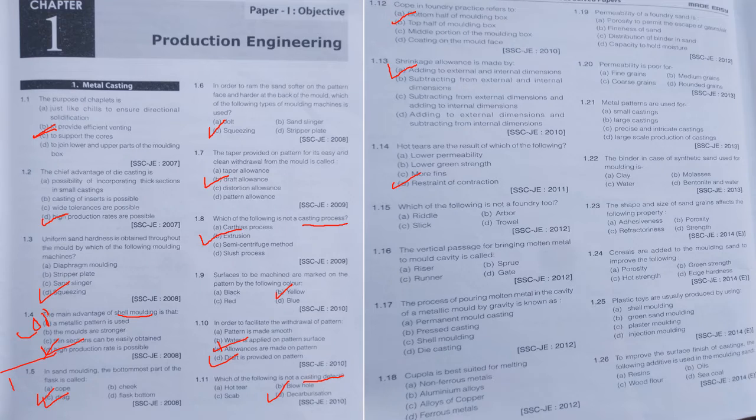Which of the following is not a foundry tool? Arbor. The vertical passage for bringing molten metal to the cavity is called a sprue. The process of pouring molten metal into the cavity of a metal mold by gravity is known as die casting.